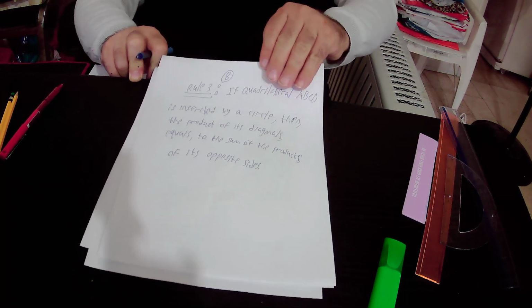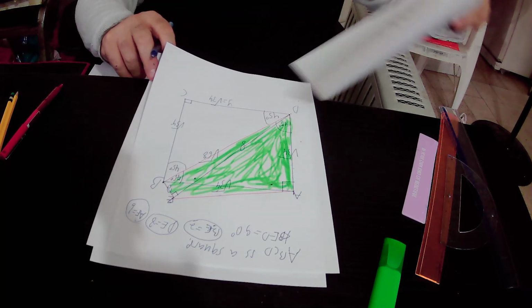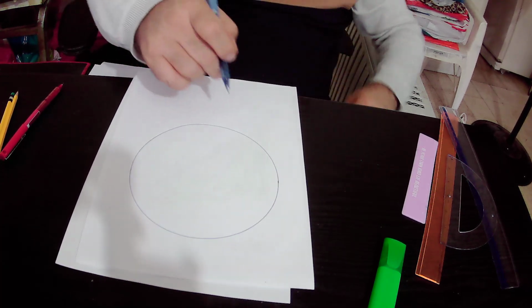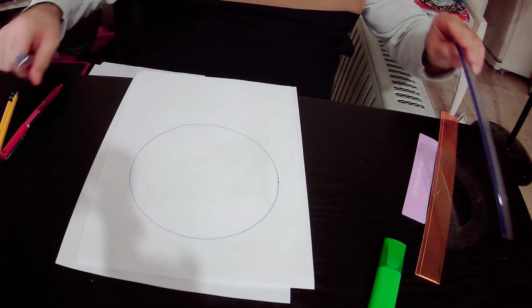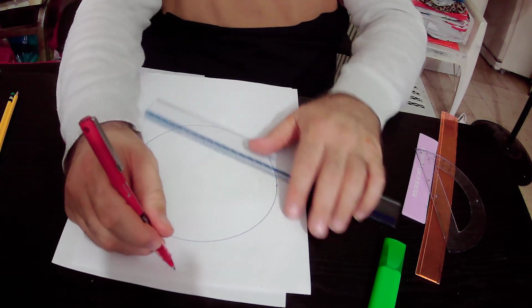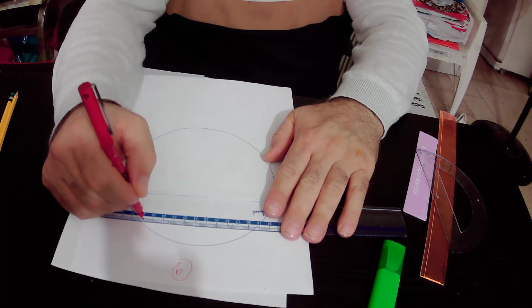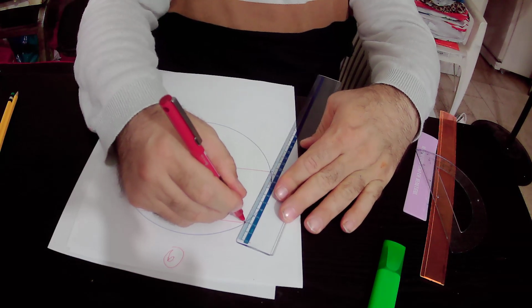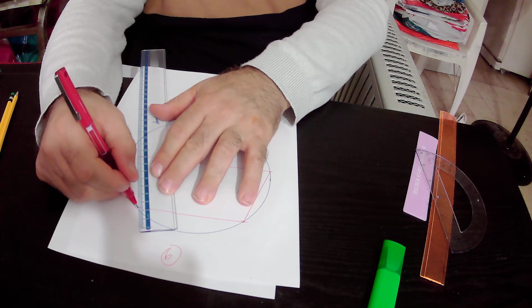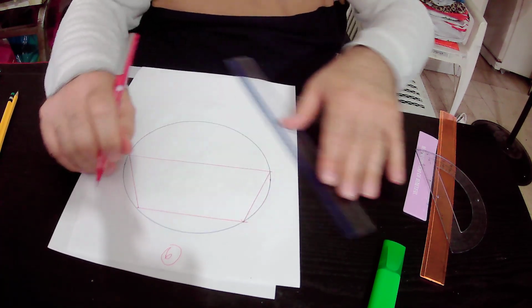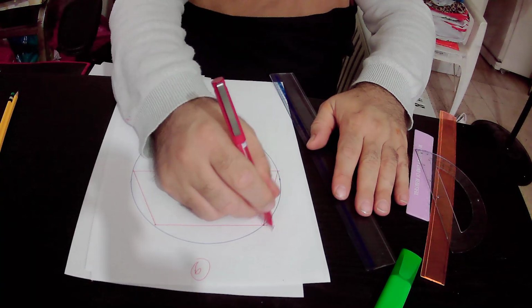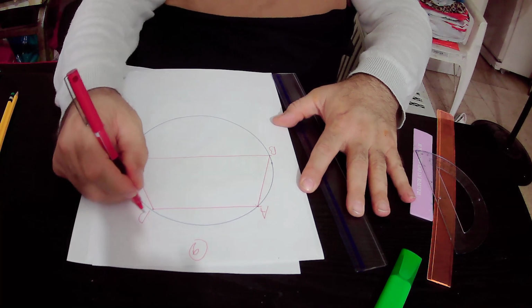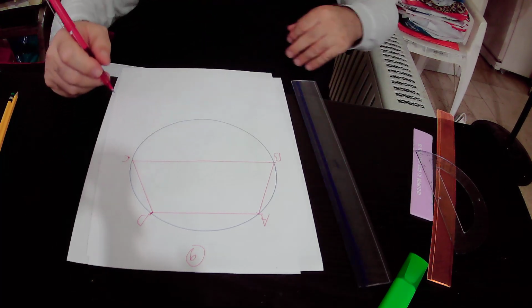So, what is the meaning of rule number 3? The meaning of rule number 3 is that if you have a quadrilateral ABCD that is described by this circle, so this quadrilateral ABCD is described by this blue circle, quadrilateral ABCD has two diagonals.